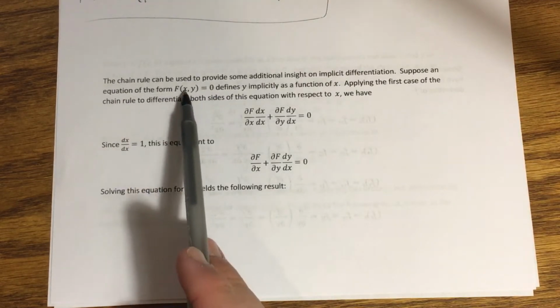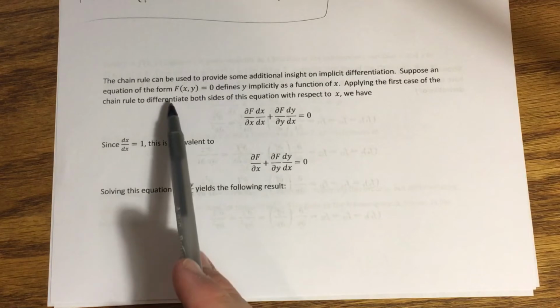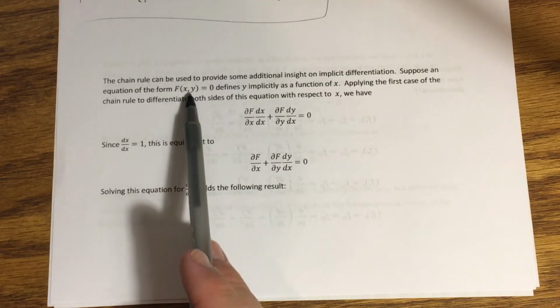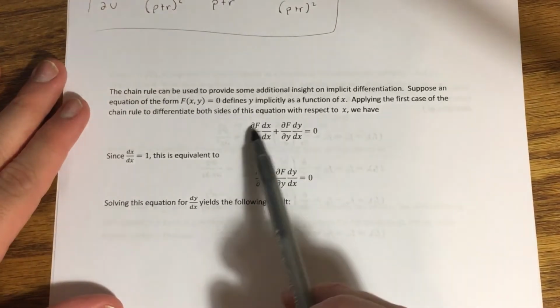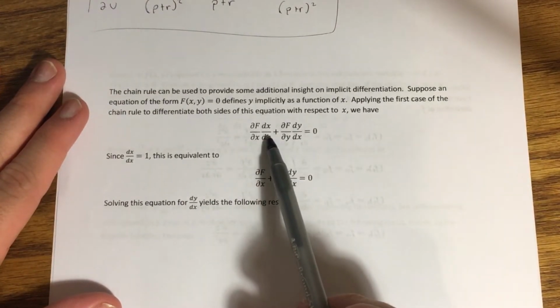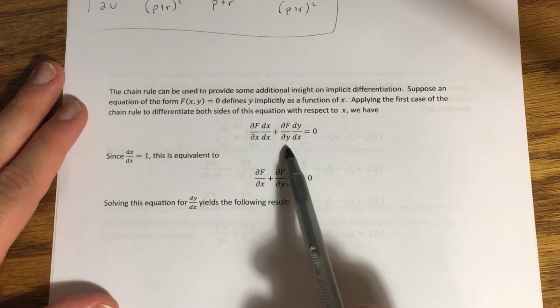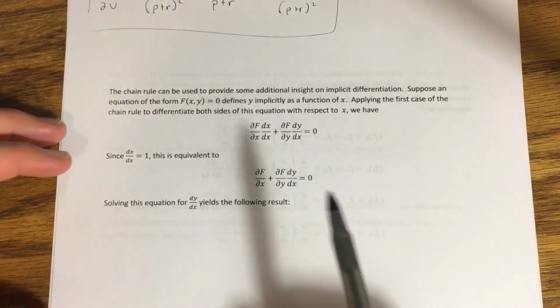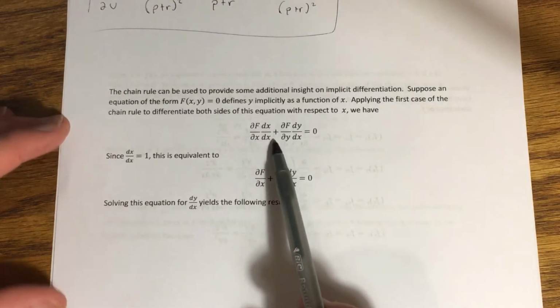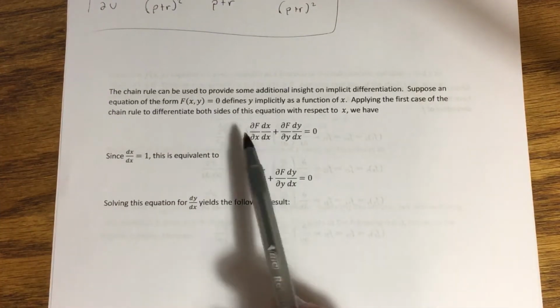So if I differentiate both sides of this equation with respect to x and use the chain rule on the left-hand side, this is what that would look like. It's the partial of f with respect to x times dx/dx, plus the partial of f with respect to y times dy/dx equals 0, because the derivative of 0 is still 0. Now dx/dx is just 1, exactly like you would think it would be.